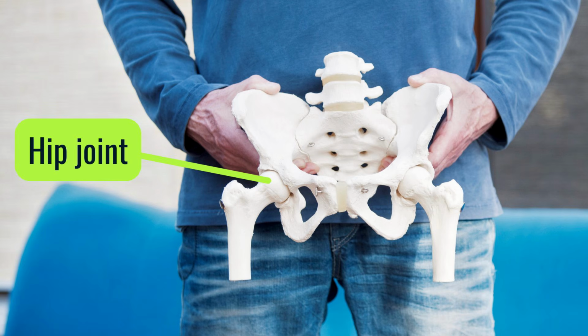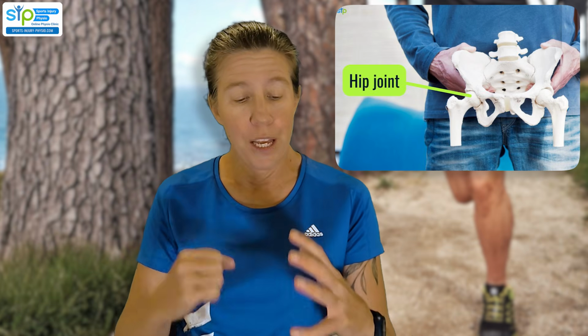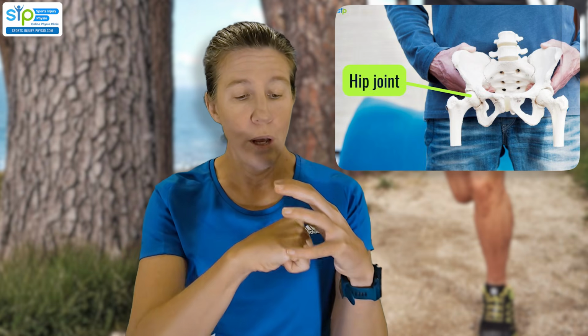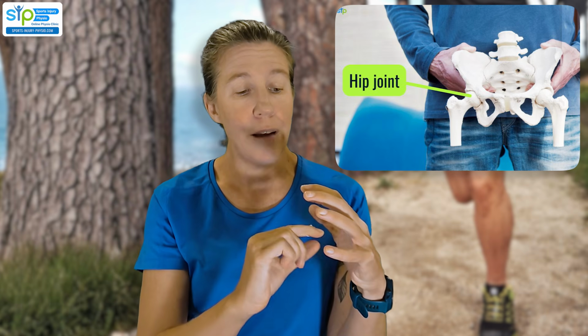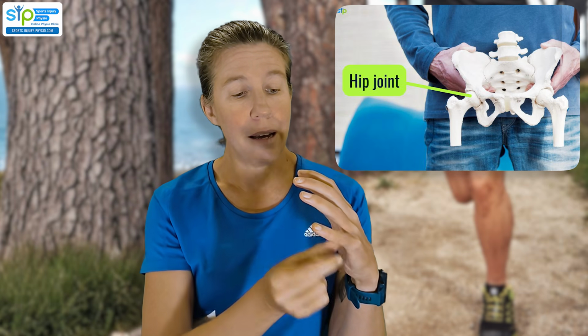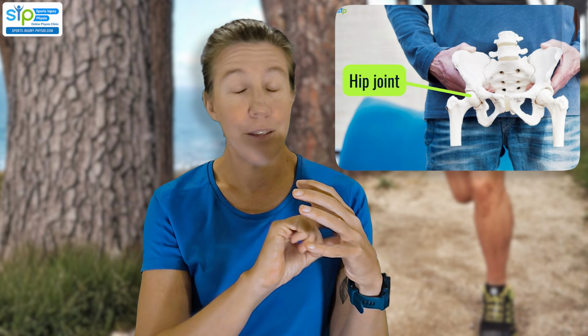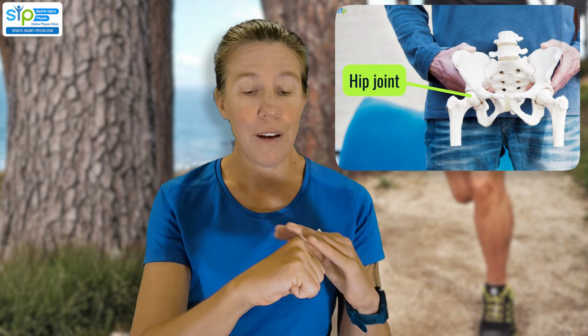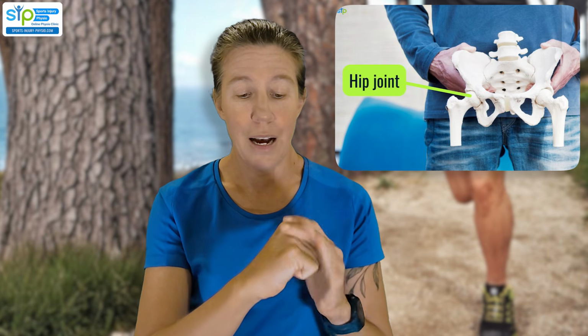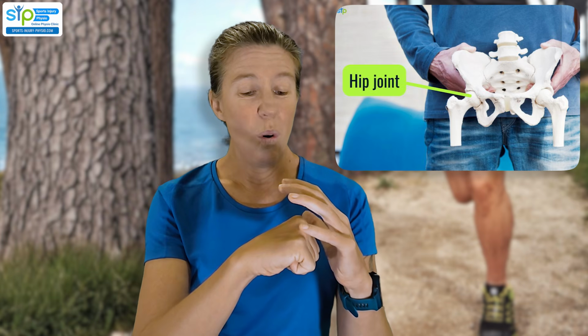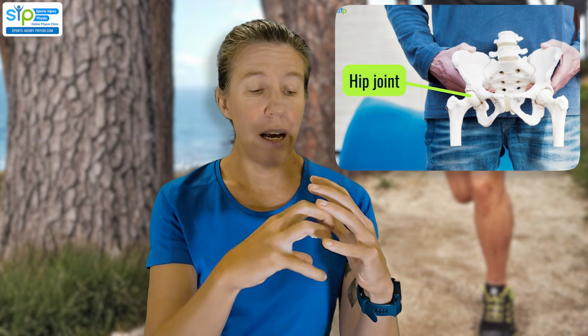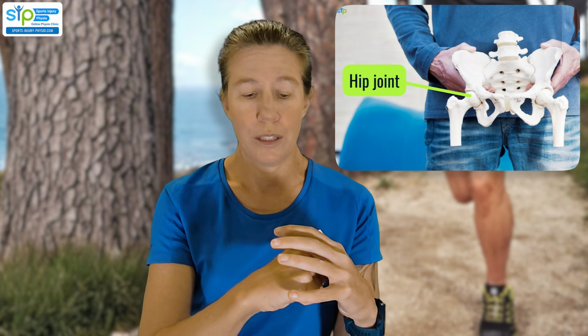I'm lumping hip joint injuries together in this video because the symptoms are so similar and the treatment's so similar that you can't really distinguish between what's going on in your hip joint if you don't have a scan. And if we talk about the hip joint, it's between that ball and socket joint inside there, and it can affect the cartilage that lines the socket, so the labrum, or it can affect the cartilage that lines the head of the femur, or the ligaments and other things that attach around it and form part of the joint.